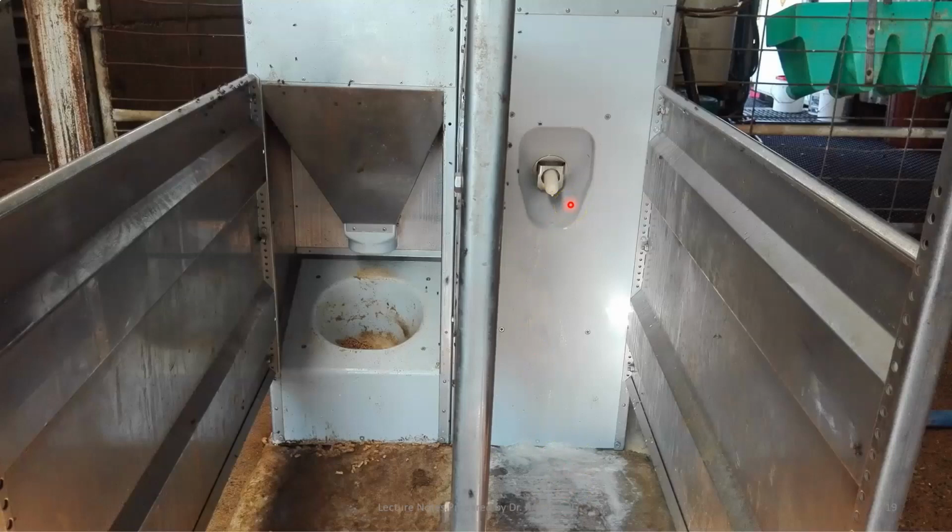Some of these even have tags on the calves' necks. When the calf comes near the dispenser, the dispenser will decide based on the calf's tag: you have already had your day's quota, no more milk for you, you get out.